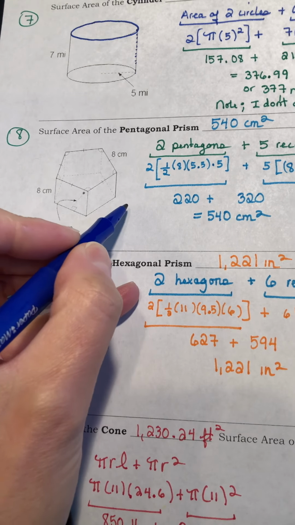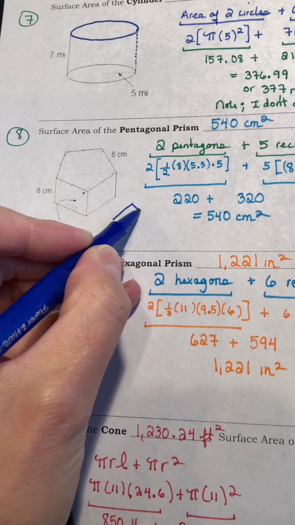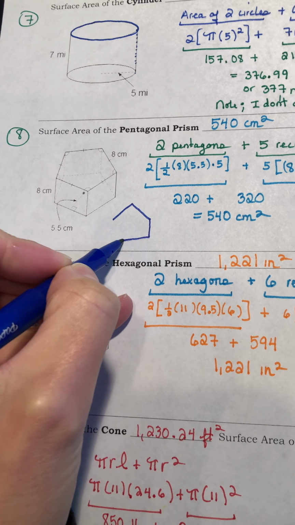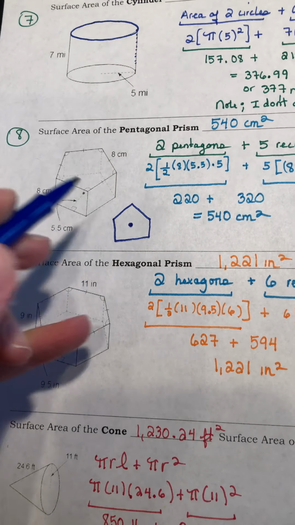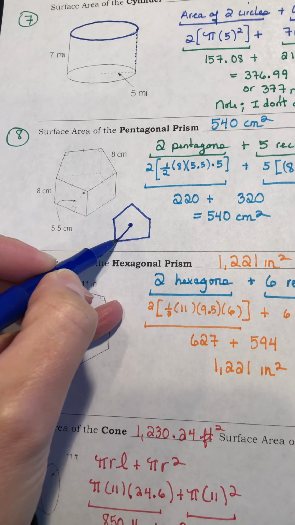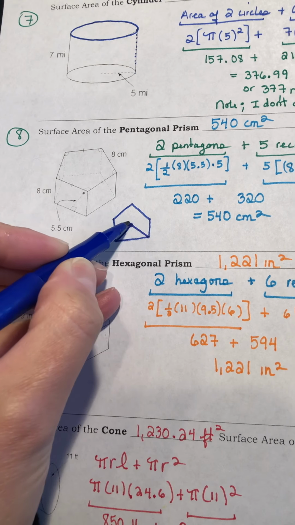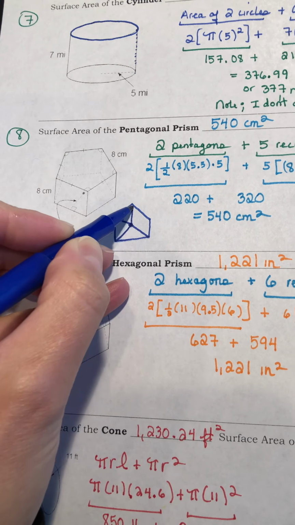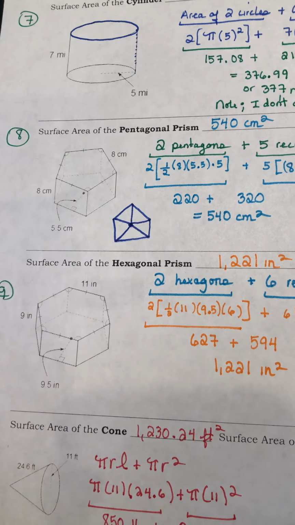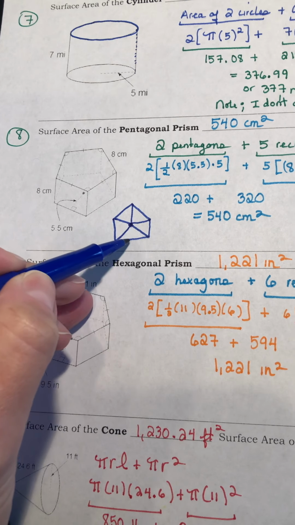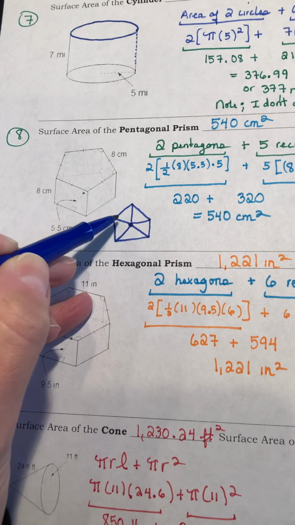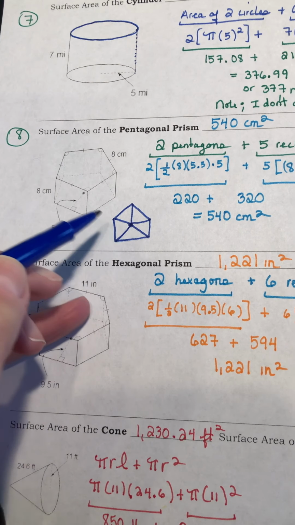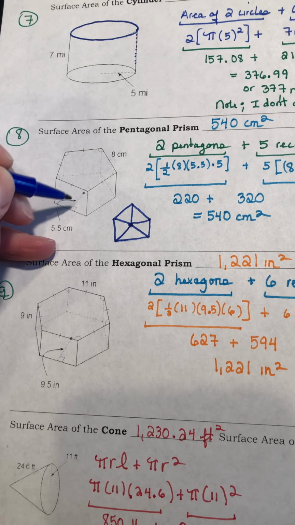Remember we said, and I'm just going to draw this out, that if I look at the pentagon, and I know it's a regular pentagon, which all of these are, I can make 5 isosceles triangles in this pentagon. If I can just find the area of one of the isosceles triangles, I can multiply that by 5 and get the area of the whole bottom shape. So let's look carefully to see if we can figure this out.